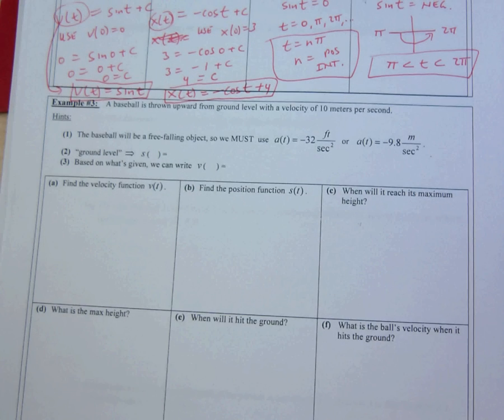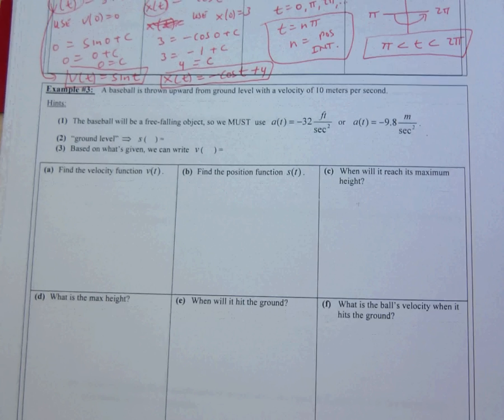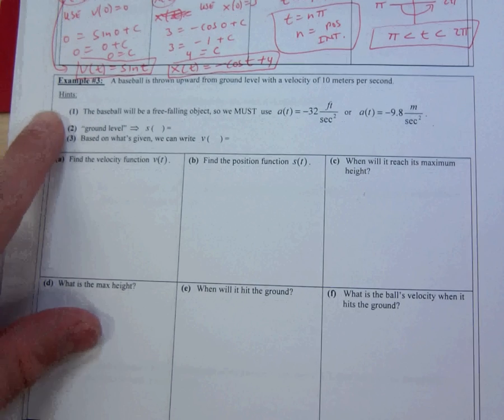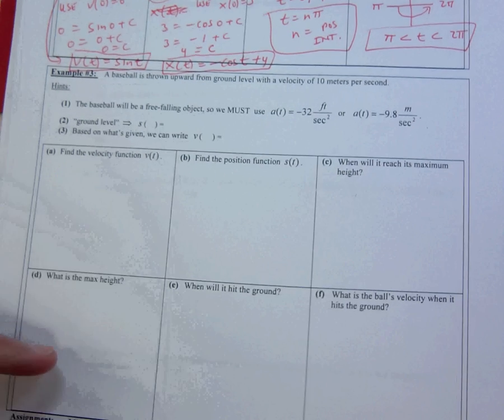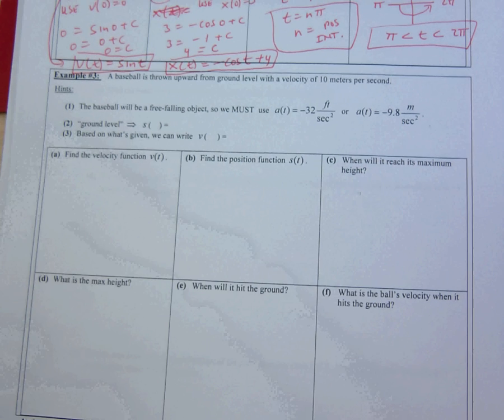Okay, so why don't you guys at least start this, and then we'll start talking about it in just a few minutes. So go ahead and read the problem. I tried to give you some hints since this is the first time you're trying one on your own, and then we'll talk about it in a few minutes. But let's see how far you can get. Make sure you talk about 1, 2, and 3 before you start, because if you have any of these wrong, then none of your answers are going to be right. Okay? So go ahead and give that a shot.